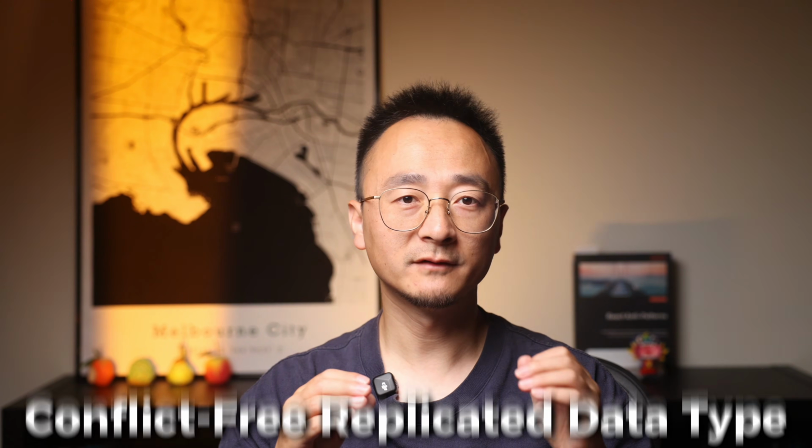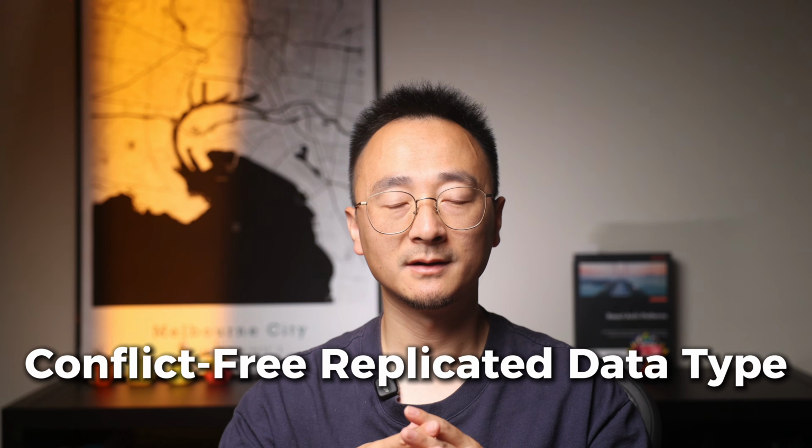CRDT stands for conflict-free replicated data type. The idea is to design a data structure that can be updated independently on multiple machines. And when those updates are merged, the system automatically converges to the same state.